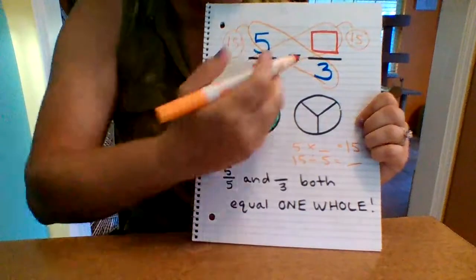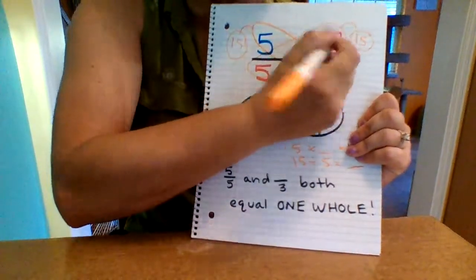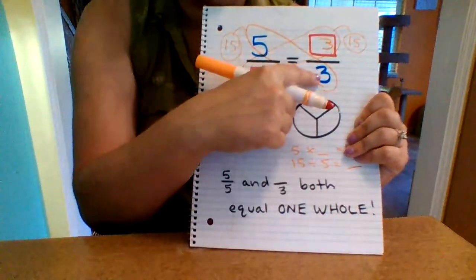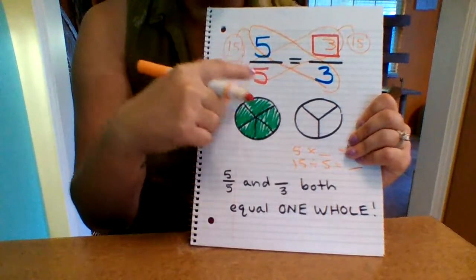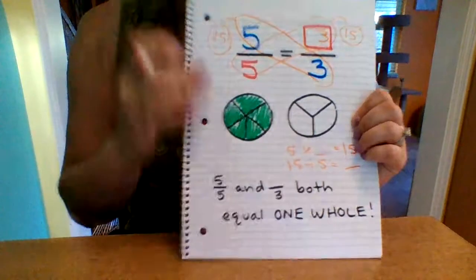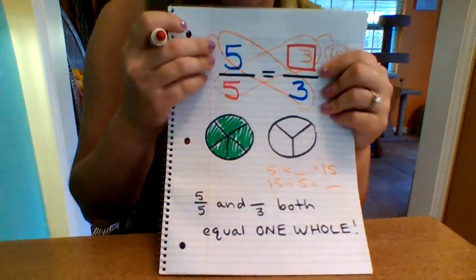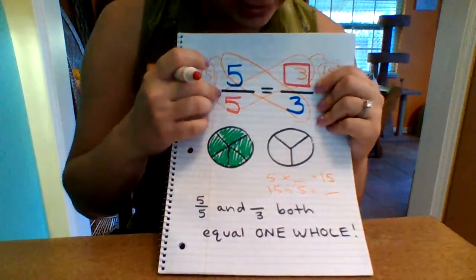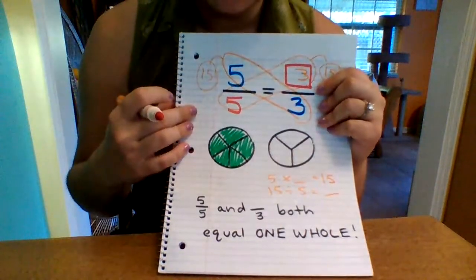Okay, actually, for this one, this is kind of an easier problem, right? Because right here, we just said that 3 times 5 equaled 15. So we know 5 times 3 must equal 15 too, right? And take a look at these two fractions. Does this make sense to you? Does 5/5 equal 3/3?